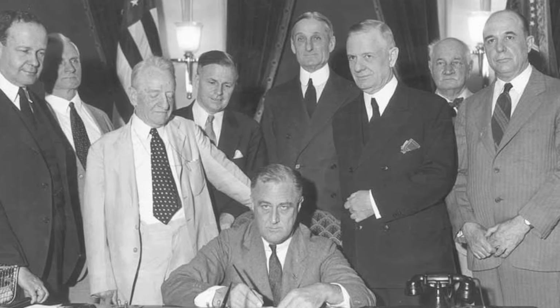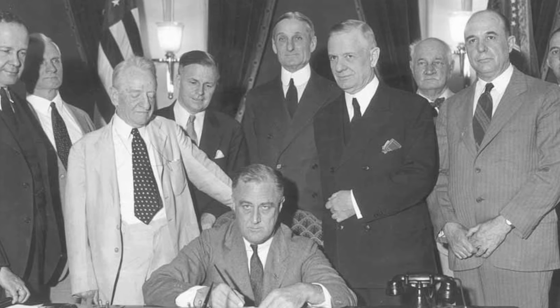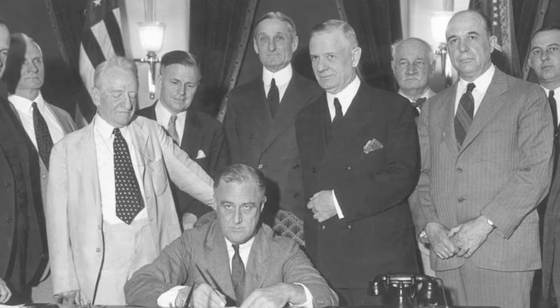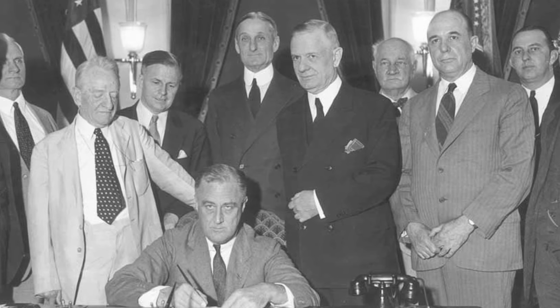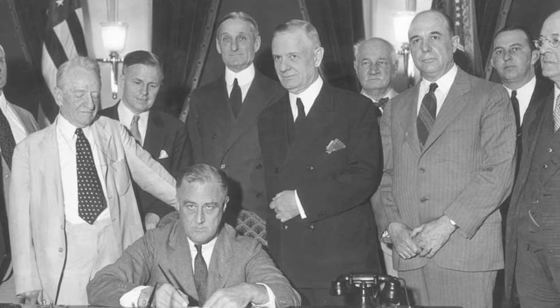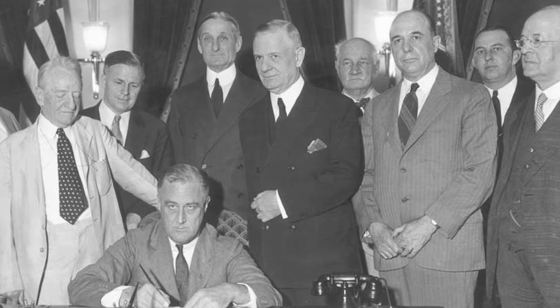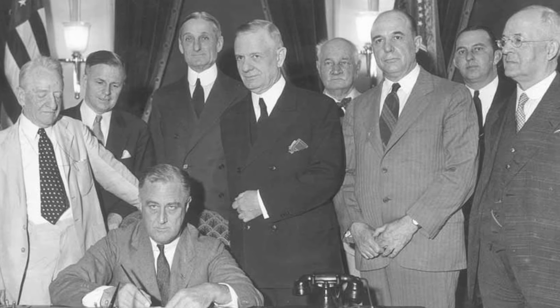Other significant features of the New Deal were intended to help the financial systems recover from the Great Depression. The Federal Deposit Insurance Corporation, or FDIC, was created to shore up public confidence in the banking system. The FDIC provided insurance on individual bank accounts with deposits up to $5,000.